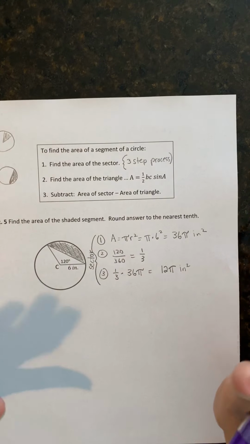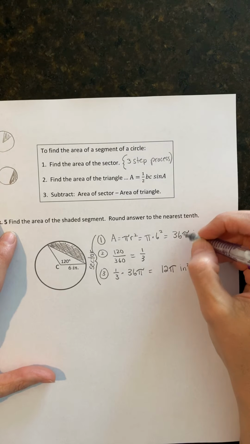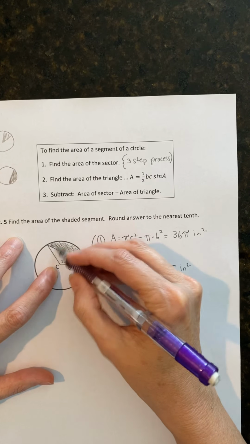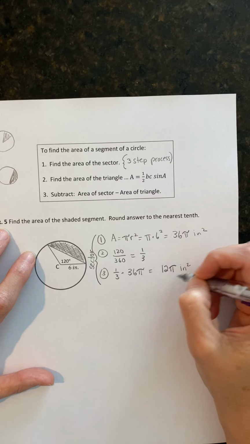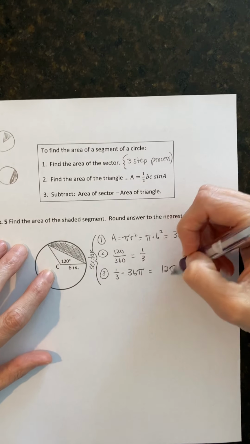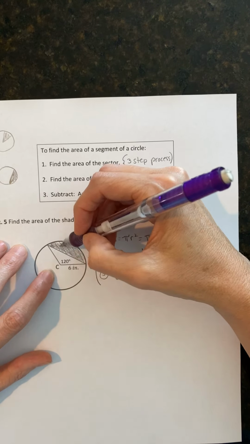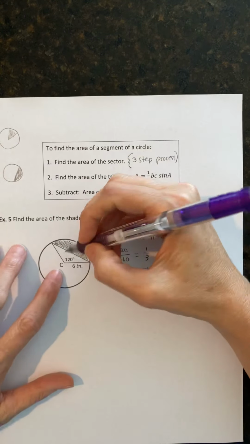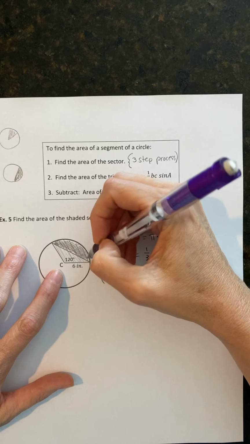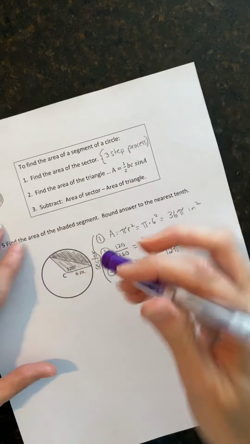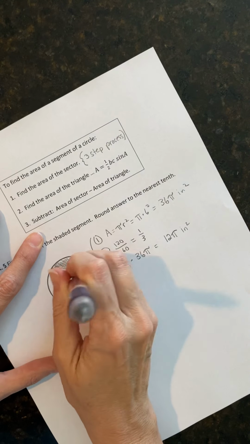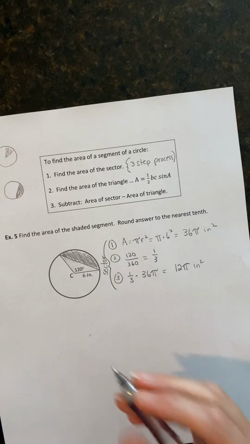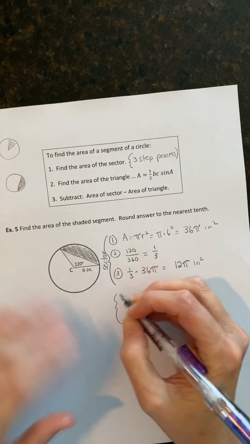Okay, so remember, you need to know what these numbers mean. This is the whole circle. This is what fraction that slice is. And this is the slice, the sector. So this is the area of this entire slice right here, including the triangle. So we just need to take this entire slice, which is 12 pi, and subtract out this triangle, and that's going to leave that segment. So we need to find the area of the triangle.